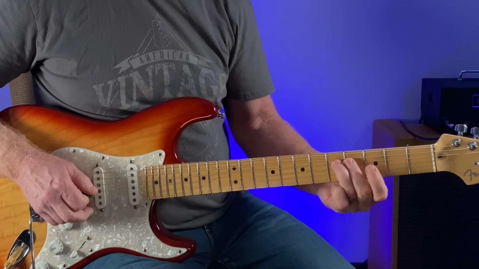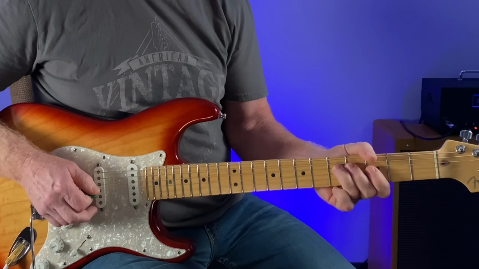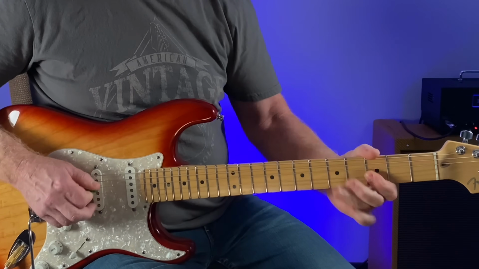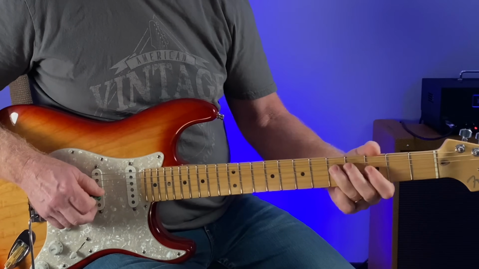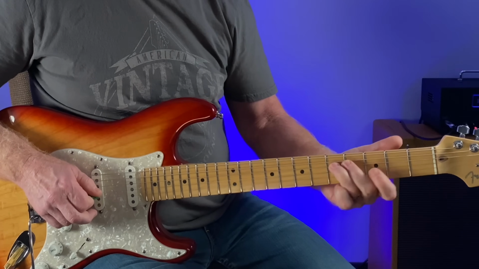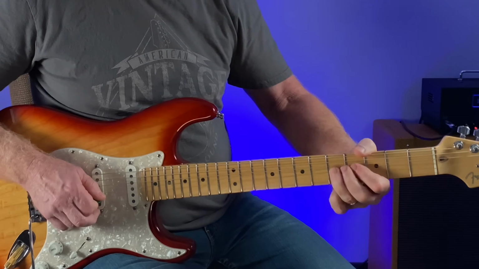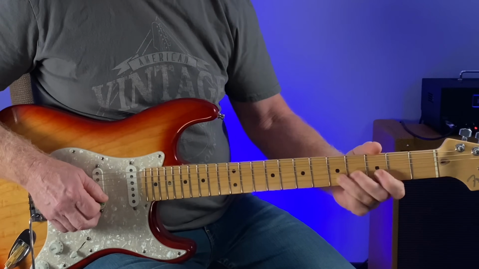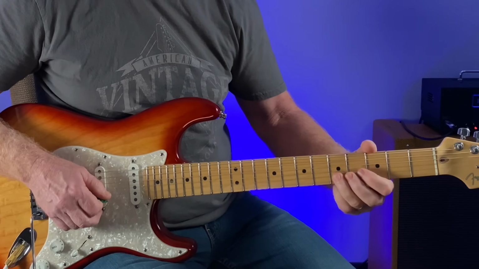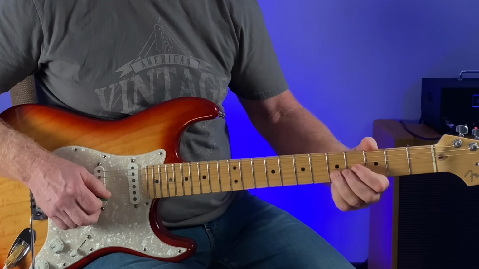Same thing, but you're sliding up in the 5th fret of the D string, now the root note G. Using that B flat note. Using that E note with a little bit of movement.